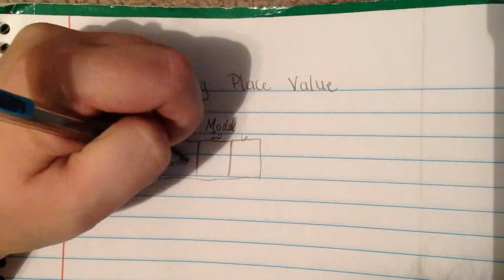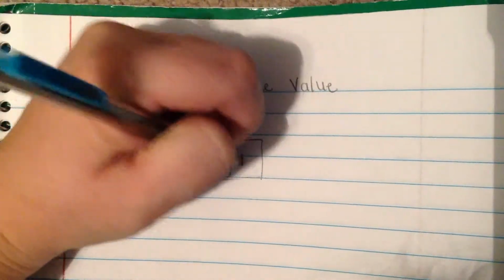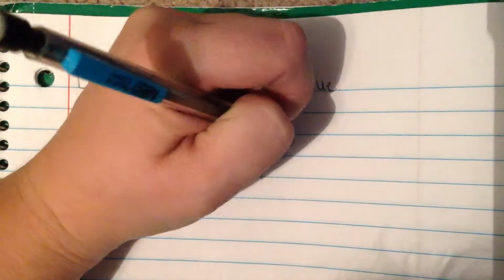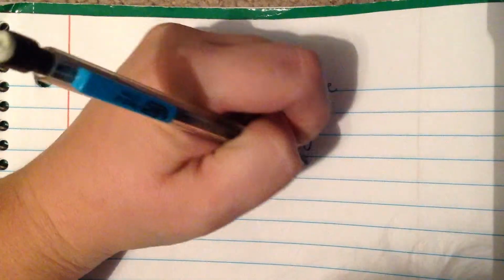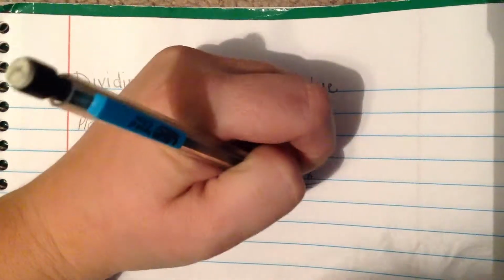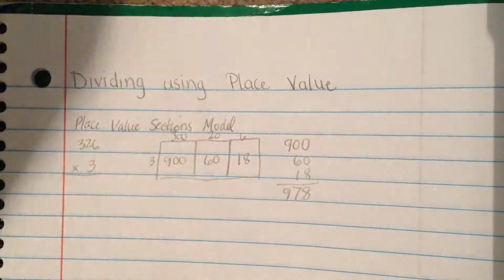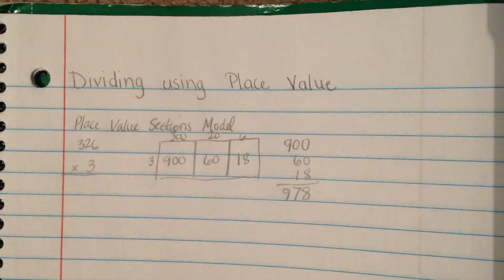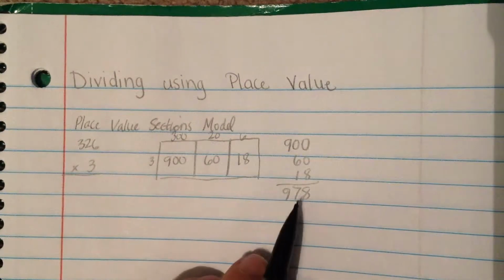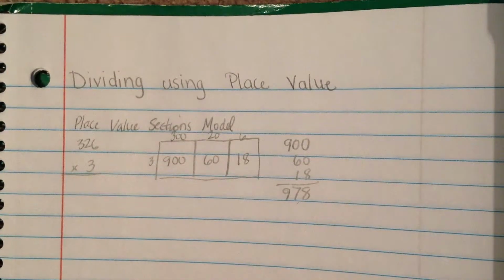This is 900, this is 60, and this is 18. So when I add those all up, I get 8, 7, 9, and my answer is 978. Remember, this is my product because it's a multiplication problem.